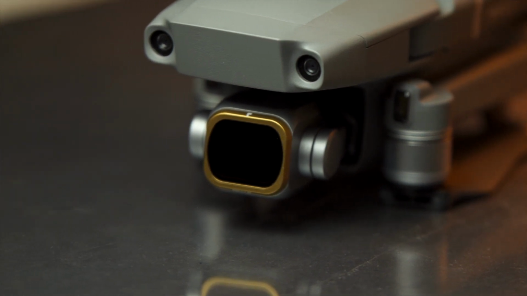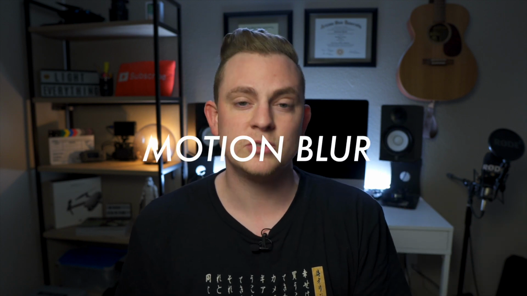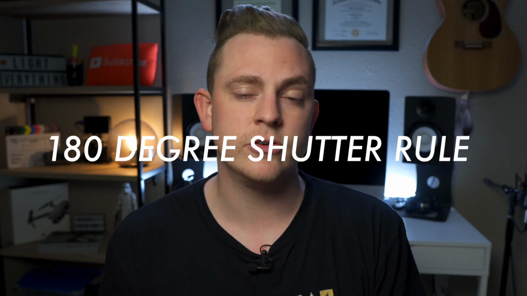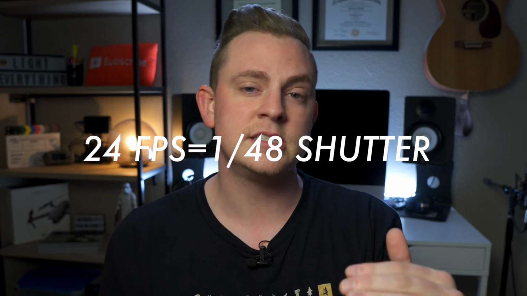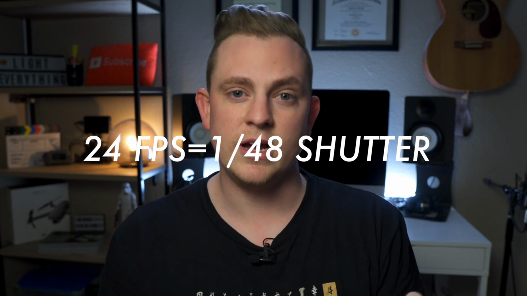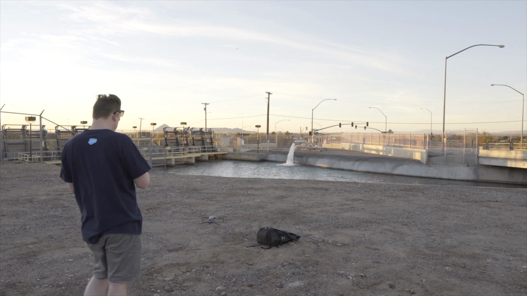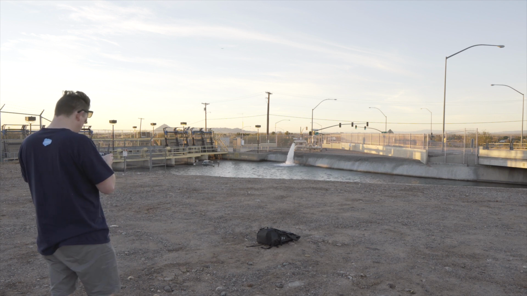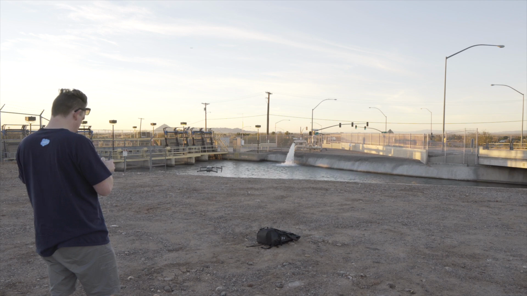So the main reason that you want to use ND filters is to get that nice, smooth motion blur. That's what it all boils down to. So you've probably heard of the 180-degree shutter rule before. Basically what that means is that whatever your frame rate is, you want your shutter speed to be twice of that. So in order to get the proper exposure when you're out flying your drone, a lot of people think, oh, I'm just gonna crank up the shutter speed because it's so bright out.